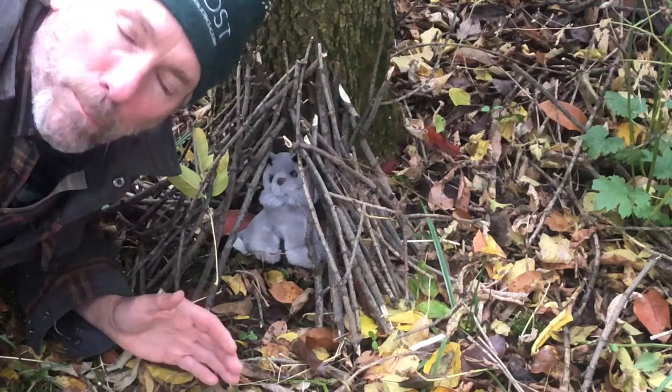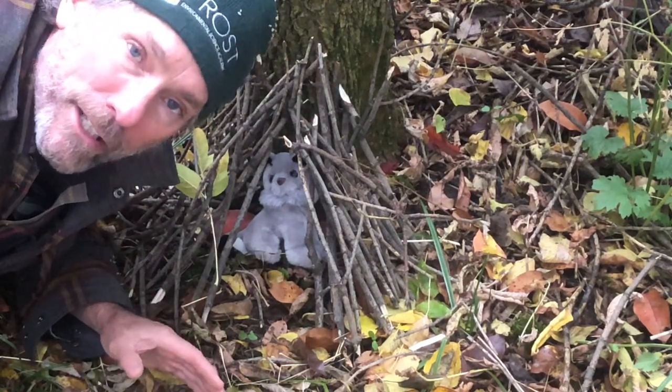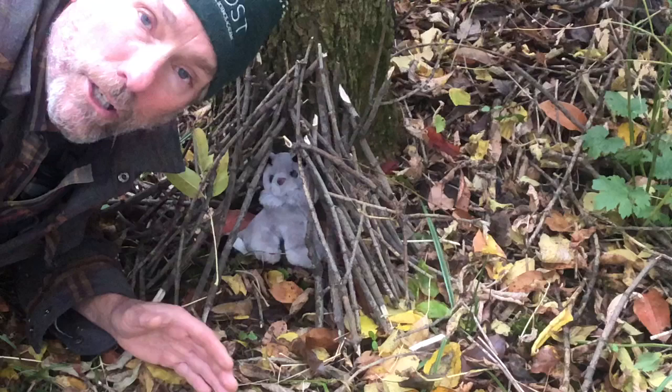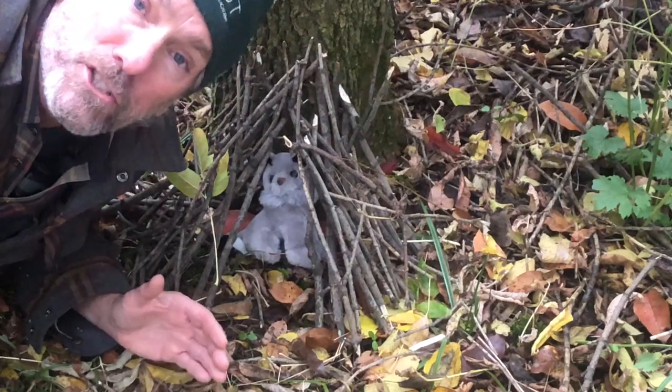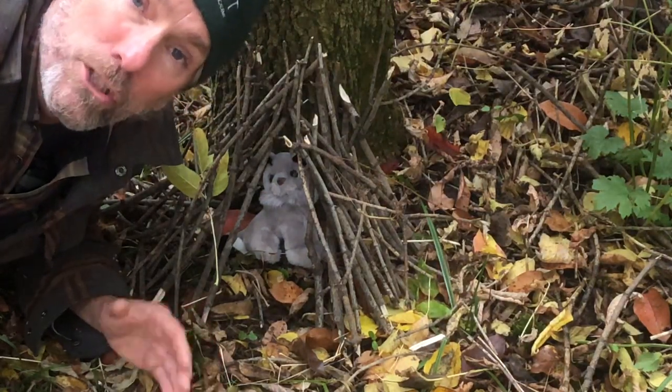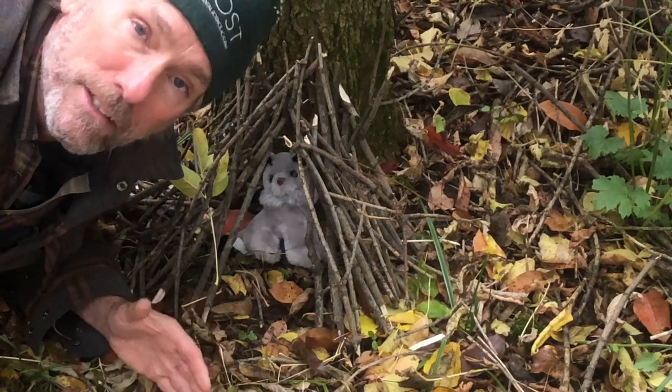Hey friends, if you don't have a place to do this at home, don't worry about it. You could sketch your shelter on a piece of paper and take a picture of it and show me. Sketch what you would build if you did have sticks and leaves to use.